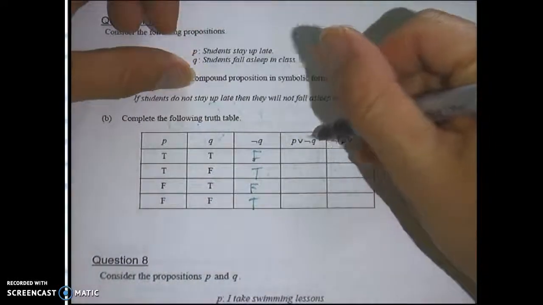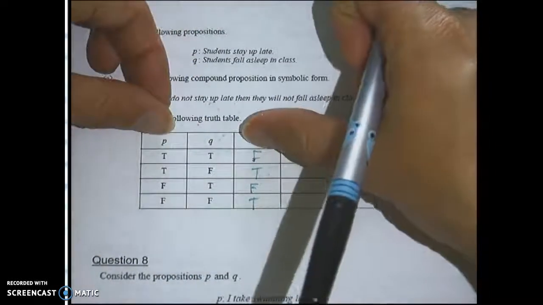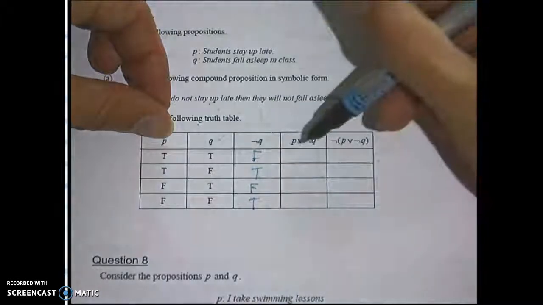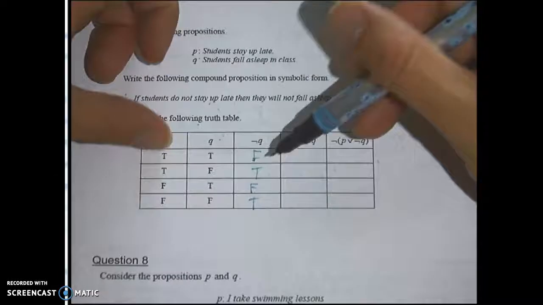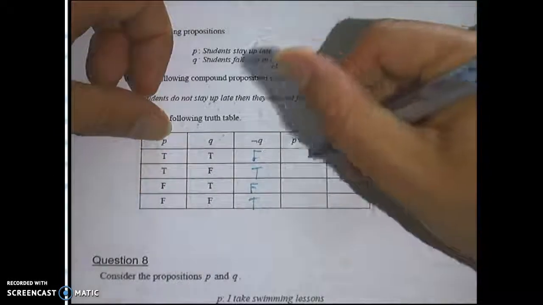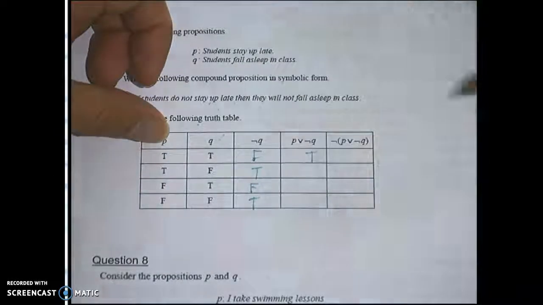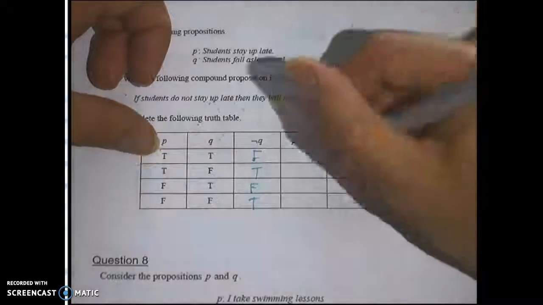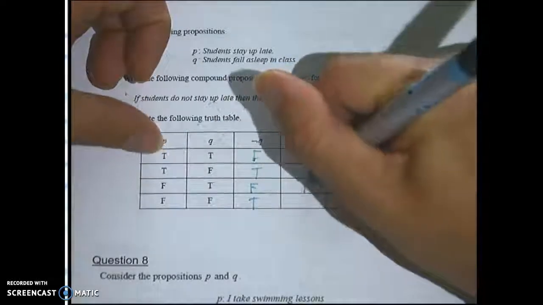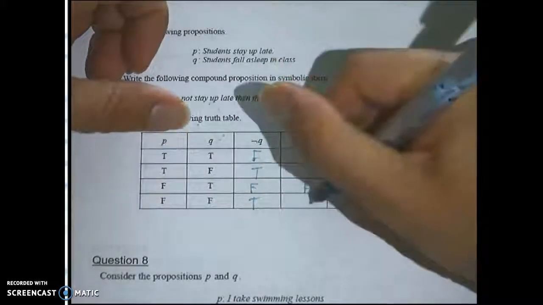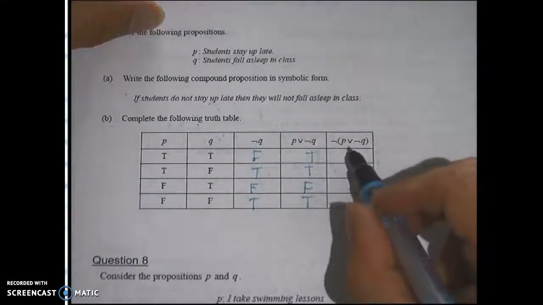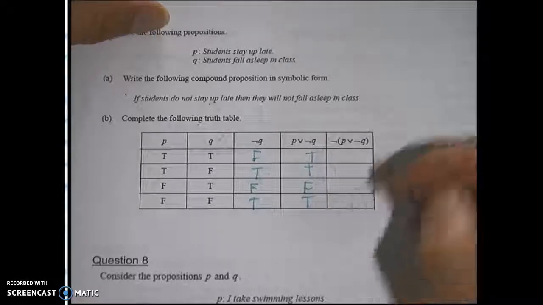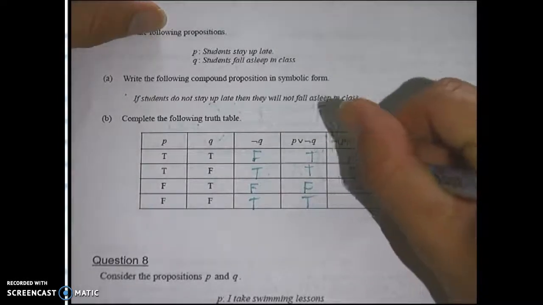So I'm doing P or not Q. I'm looking at these two columns here. Or means one or the other or both. So as long as I see at least one true, I'm going to put a true here. In this column, there's a T in the P column. Here it's both. Here it's neither, so it's false. Here it's in the not Q column. In the not P or not Q is just this column flipped.